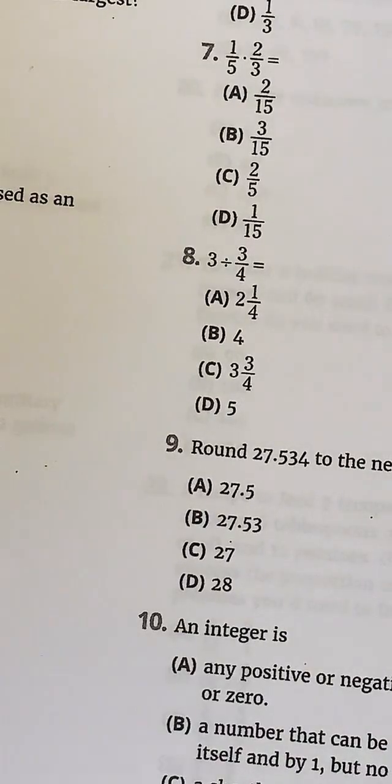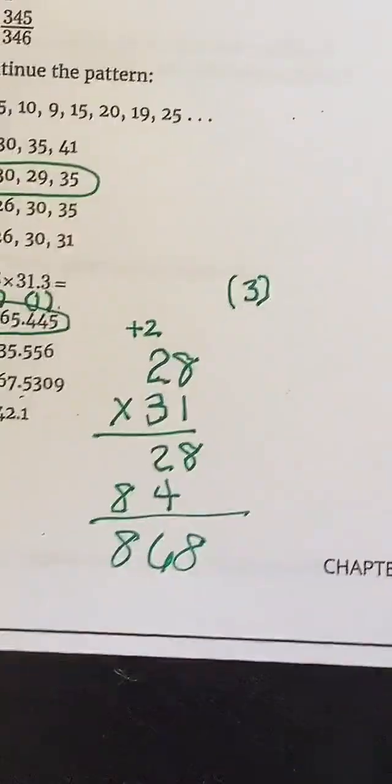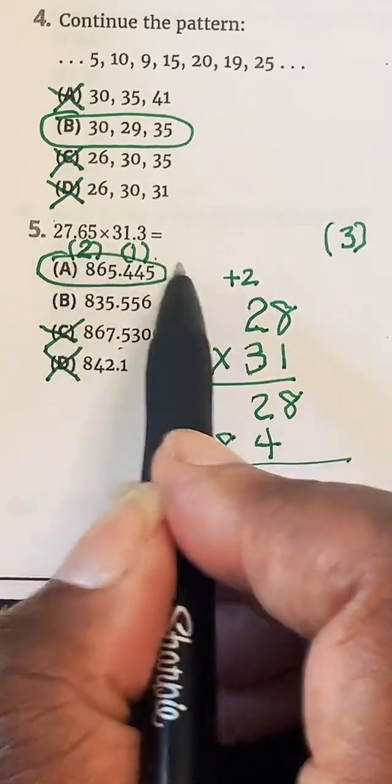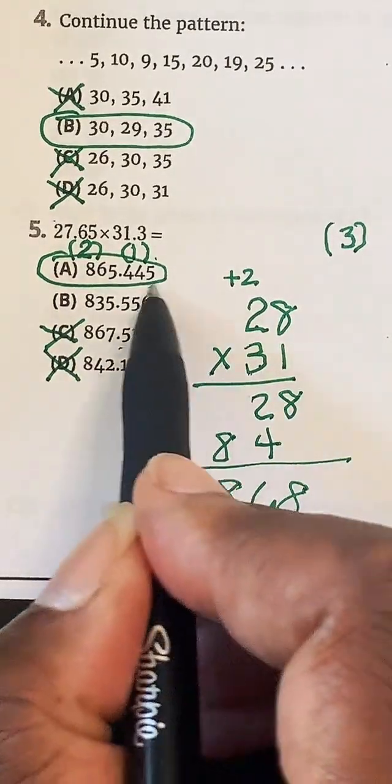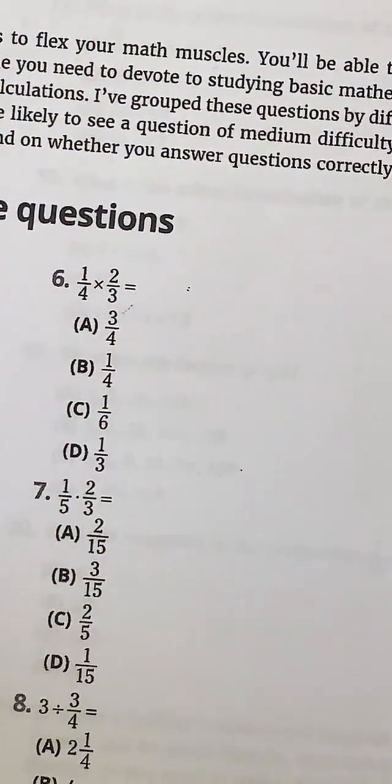Yep, and you can also do that too, Zach. Because if you multiplied the 3 and the 5, you get a 5 at the end, and the only one that ends in 5 is A. There you go. All right.